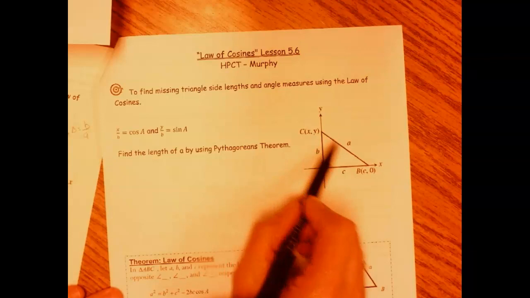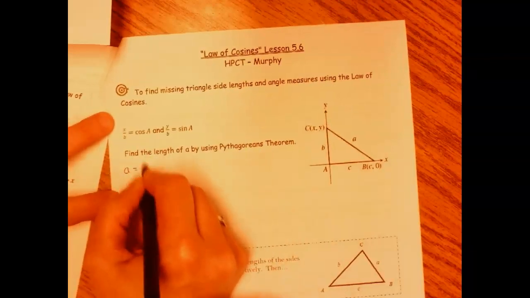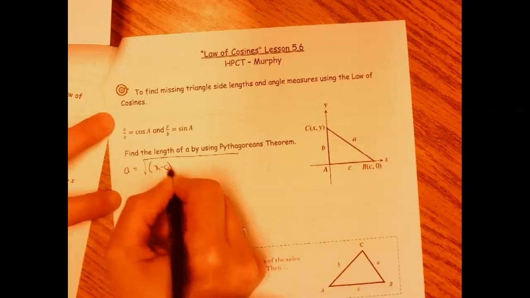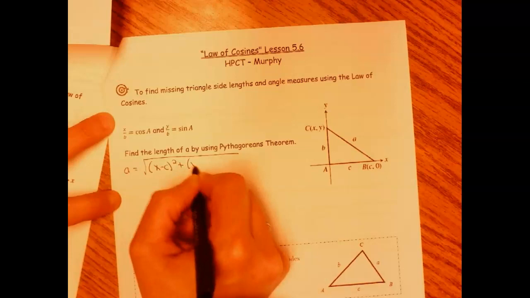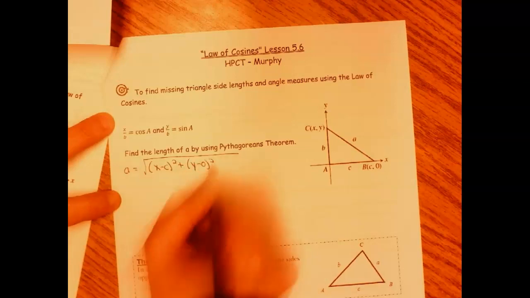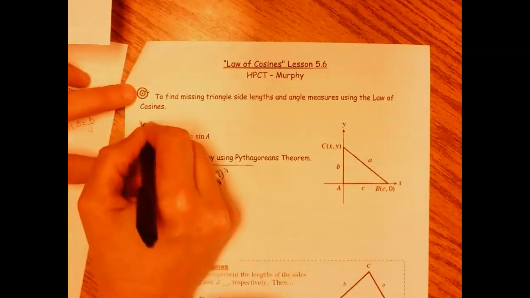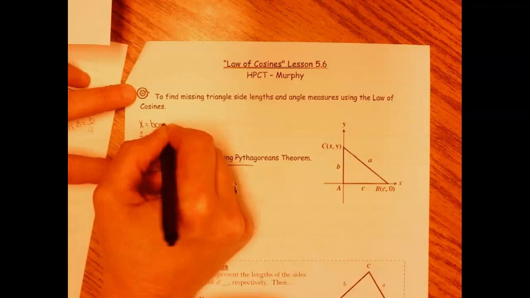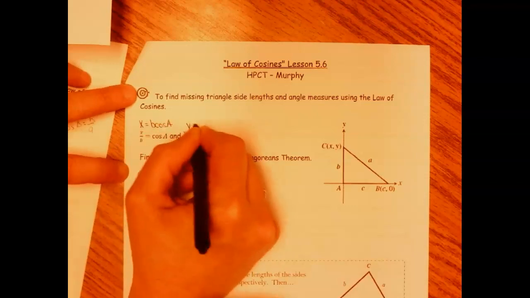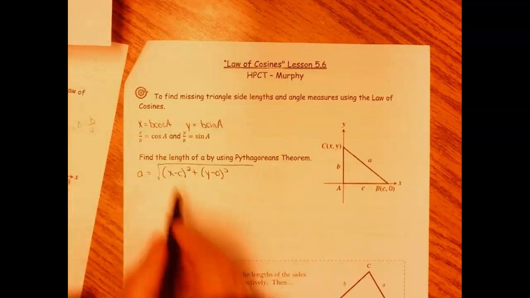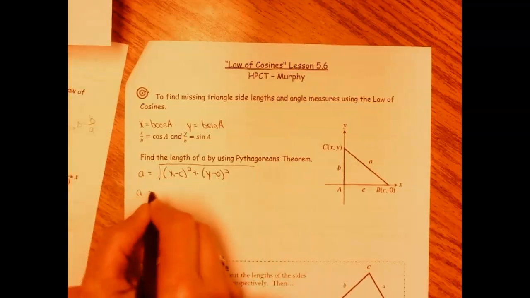We're looking for this length right here, which is a, and I can use the distance formula to find that, which is subtracting the x's, that is x minus c squared, and subtracting the y's, which is y minus 0 squared. In here, they've given us some trig equations. I'm going to solve this. X is equal to b cosine of a, and here y is equal to b sine of a. So I'm going to take those values and substitute them in.